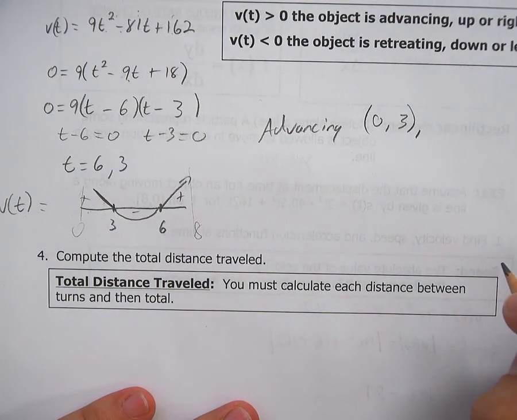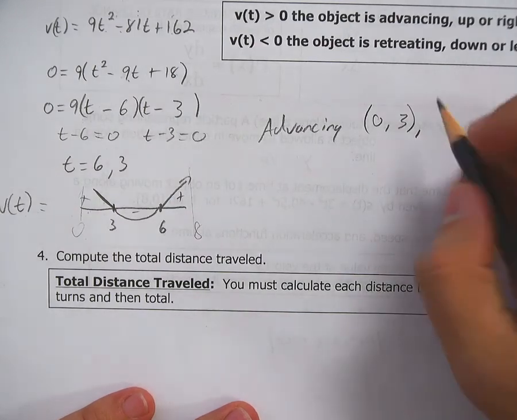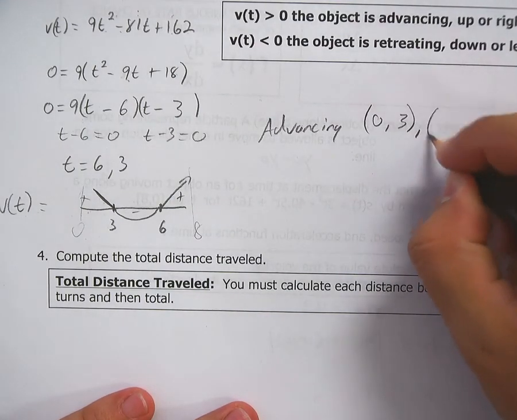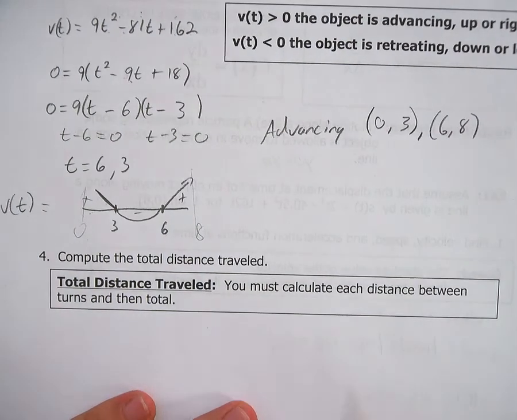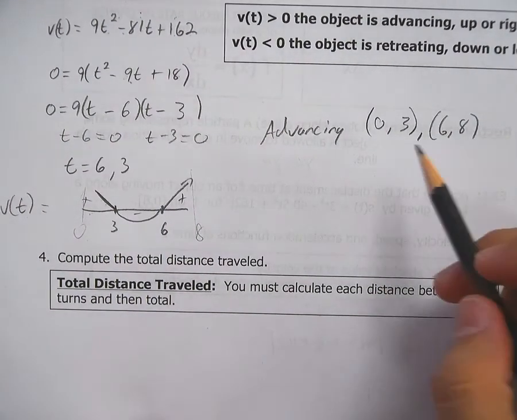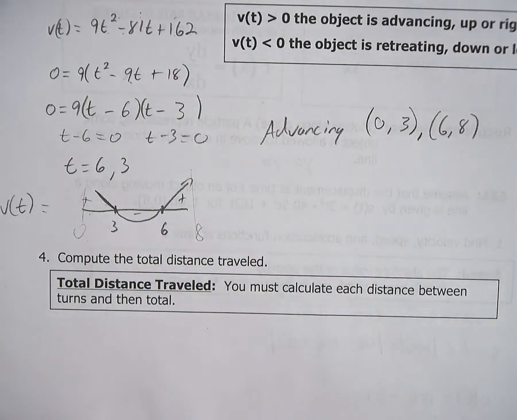All right, so again, at 0, ding. And then 6 to 8. I would not put parentheses around those because technically at 0 you're not advancing, you're actually starting, right? The instantaneous rate of change at that would actually be 0. But we'll leave that alone.